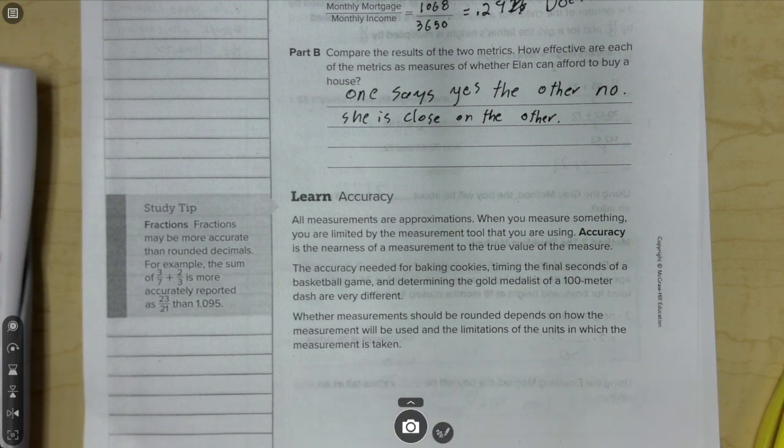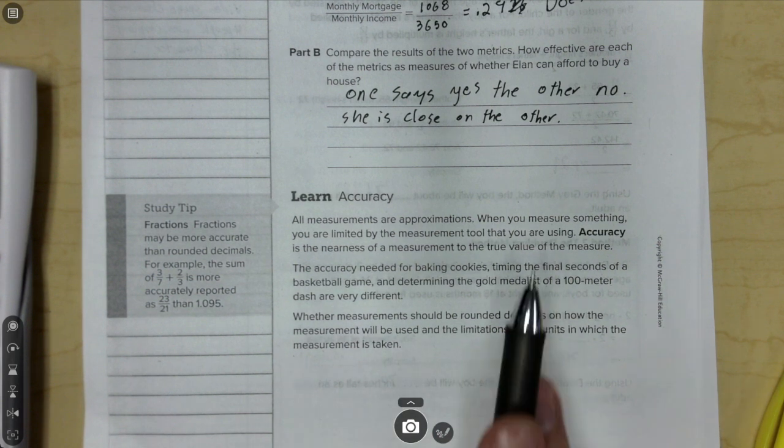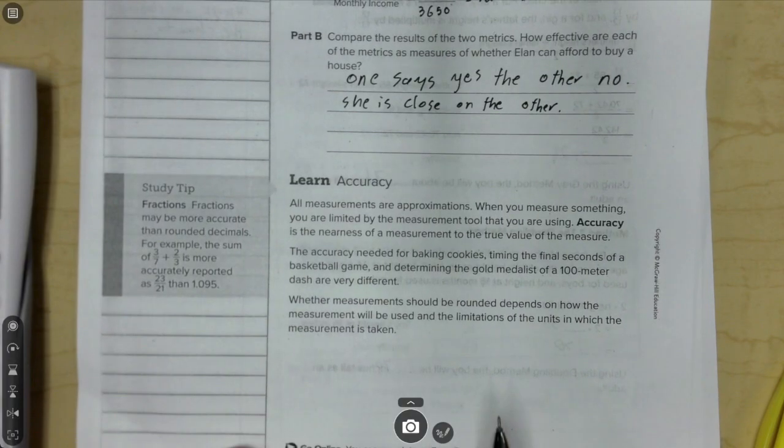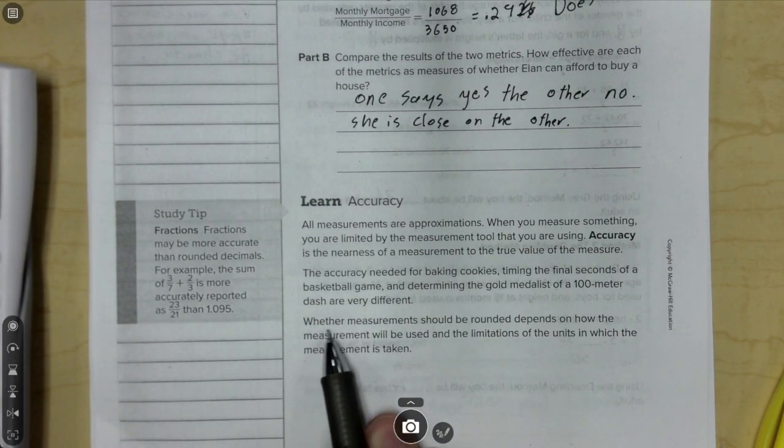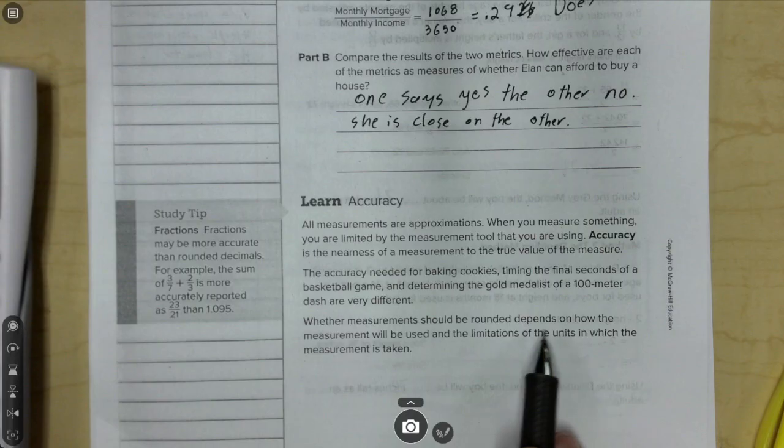True. Cookies, you can have a lot of fudge factor. The 100-meter dash at the Olympics, they are hyper accurate on that. I mean, they got it down to milliseconds. Whether measurement should be rounded depends on how the measurement will be used and the limitations of the unit with which the measurement is taken. True.